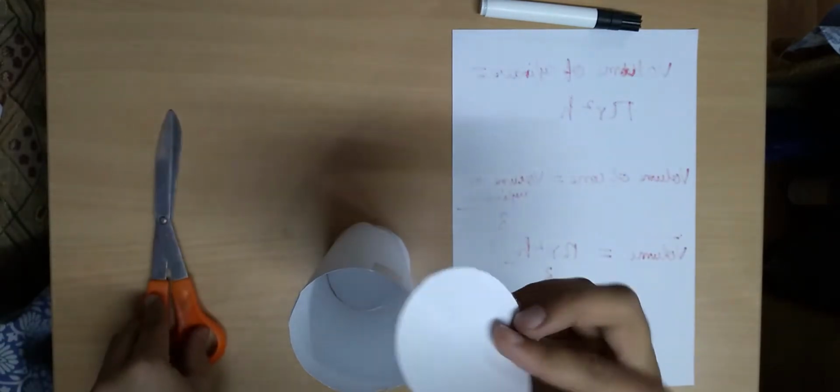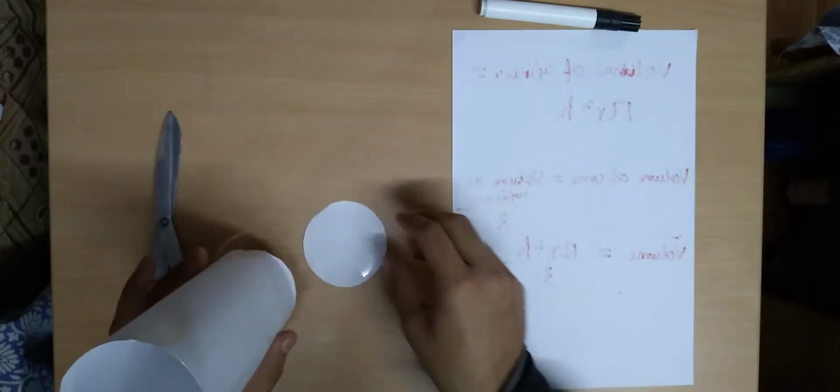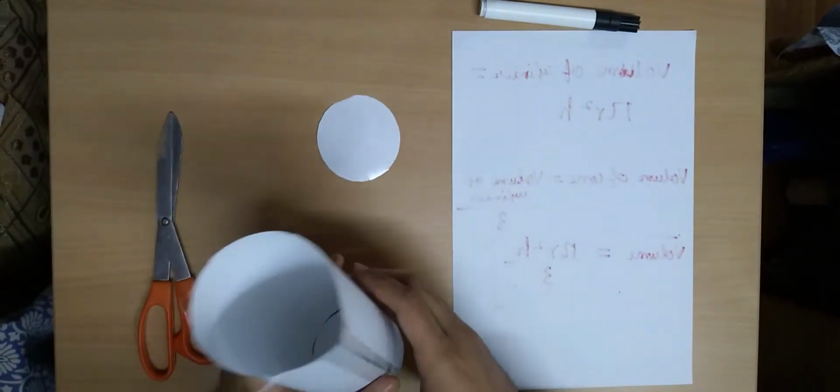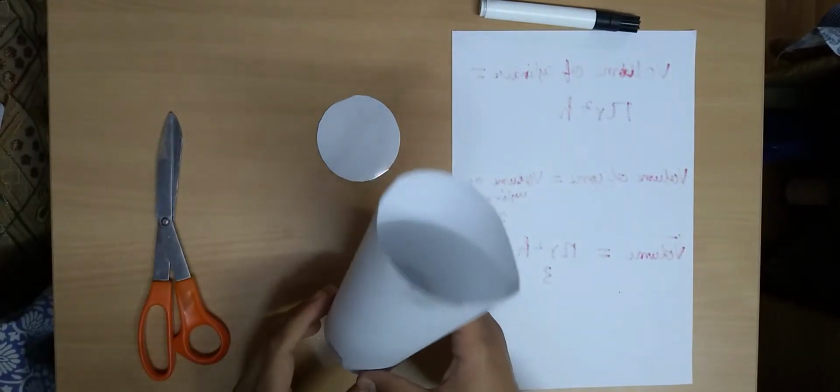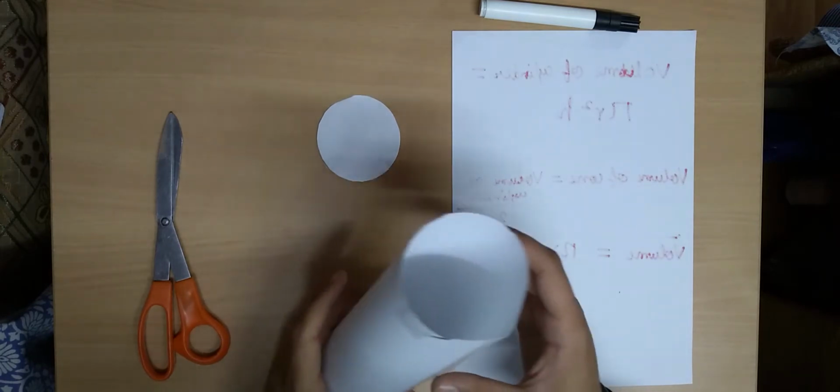So this is the top end. I hope you can recognize this shape. This is a circle. So yeah, I keep it there. But before I proceed ahead, I'd like to define the variables that we'll use.